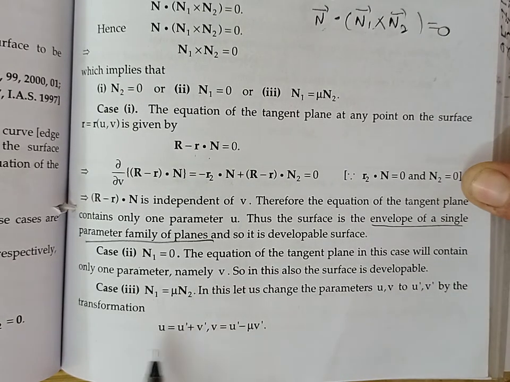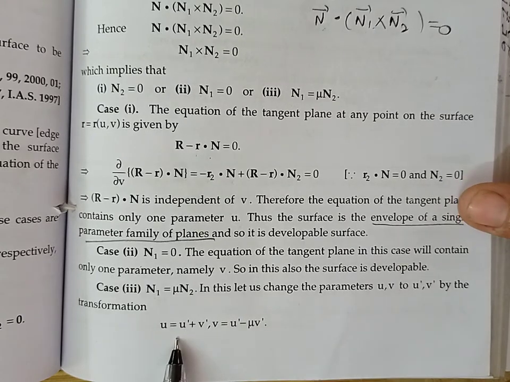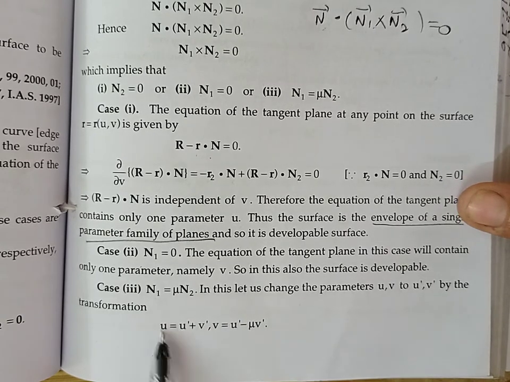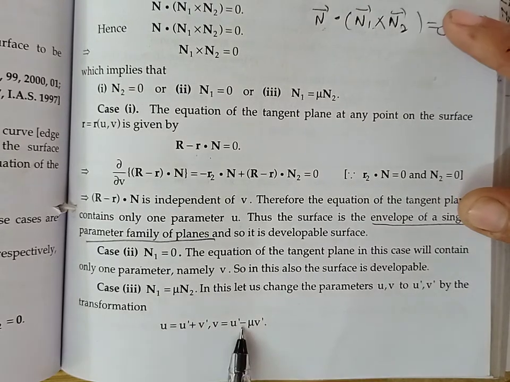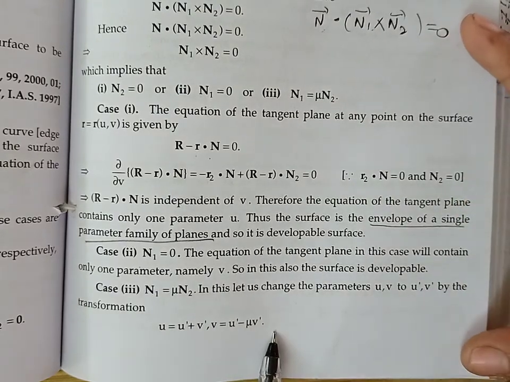So let us apply some transformation of the variables. Let us take u equal to u dash plus v dash, and v equal to u dash minus mu into v dash.